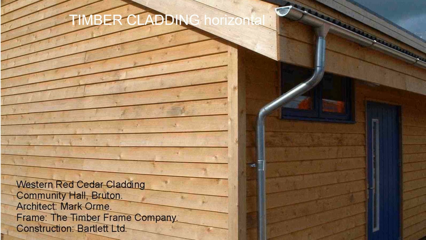And the profile of the timber cladding is quite important. The overwhelming effect of this timber cladding is to give you straight horizontal lines, and these are produced by having a profile which gives a slight shadow from one board to the next. So as architects and designers, you can make choices about the shape of the timber boards as well as the materials to give your designs a particular effect.